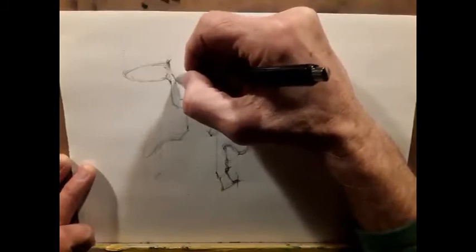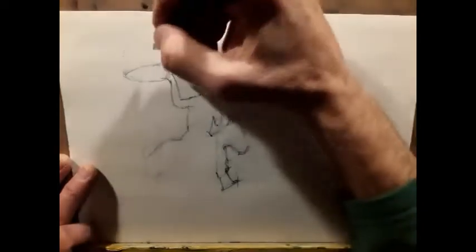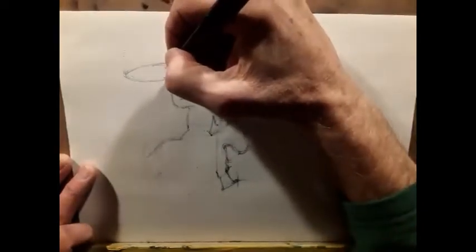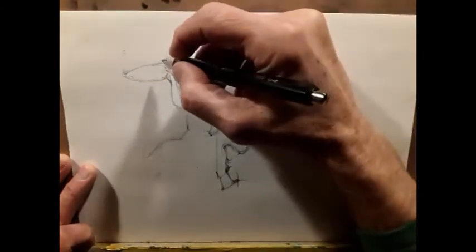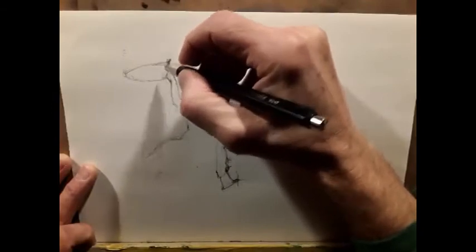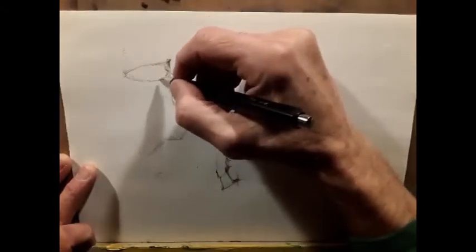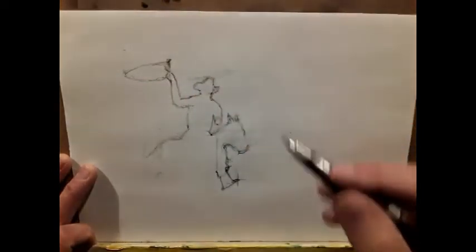But I think this will look better. Sometimes your sense of perception is right. In this case, yeah, I guessed that his hand up here was too big. I think it was. And that also fits in with this idea of the oval and the triangle. That looks a little better to me.